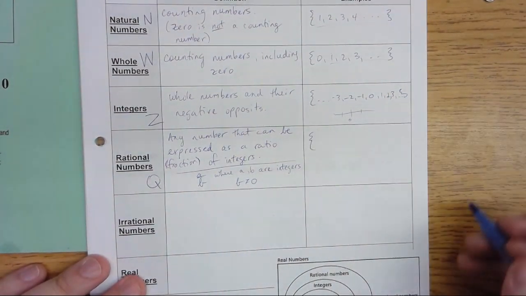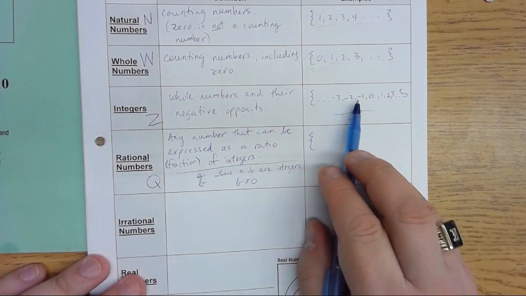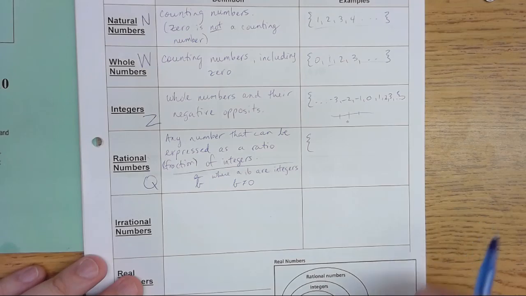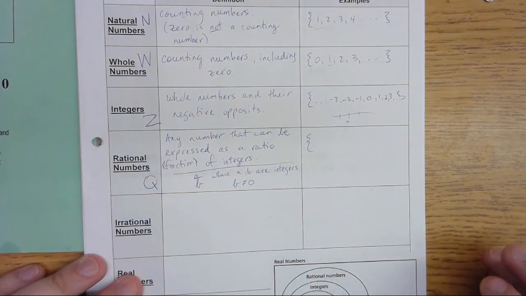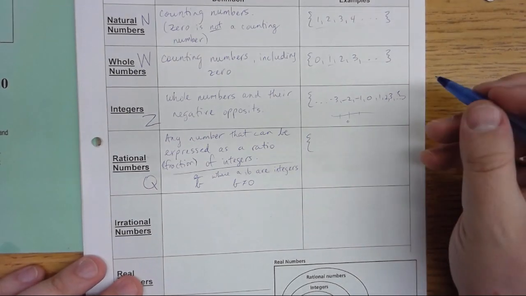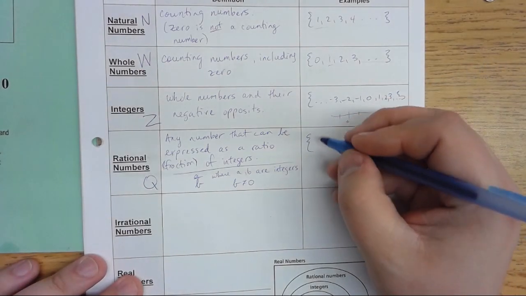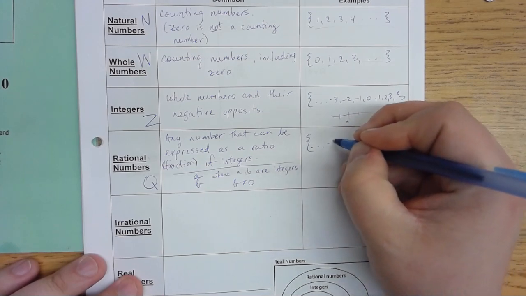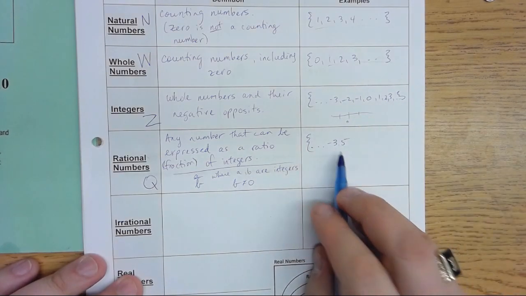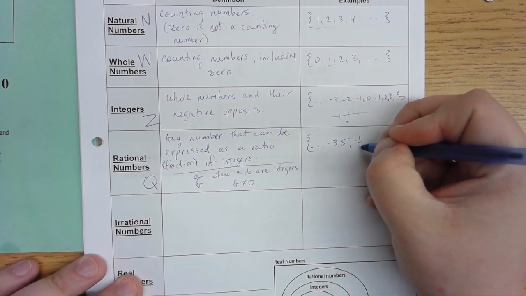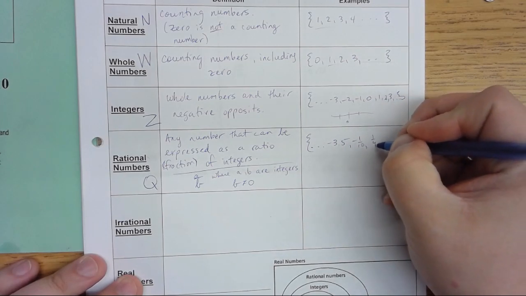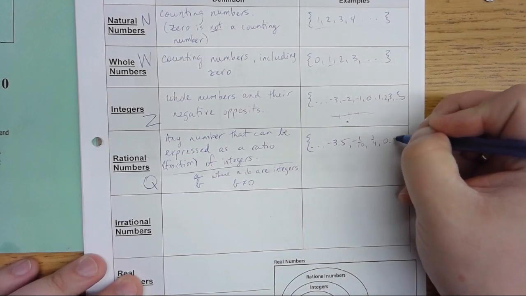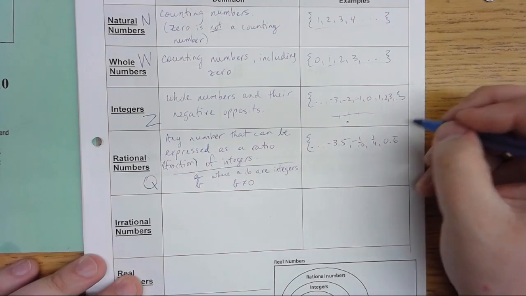Now this is not something where I can list them in order like I did for integers. There is actually a way that you can list every possible rational number in order, but it's pretty complicated and a little beyond the scope of this video. But just to give you some examples, again, it goes to negative infinity, and then things like negative 3.5, negative 1/10, positive 1/4, negative or positive 0.6 repeating.